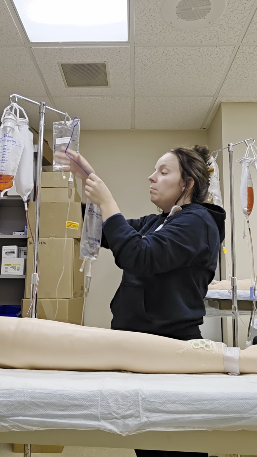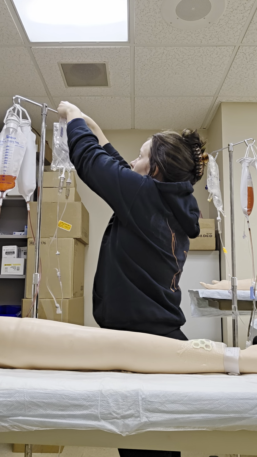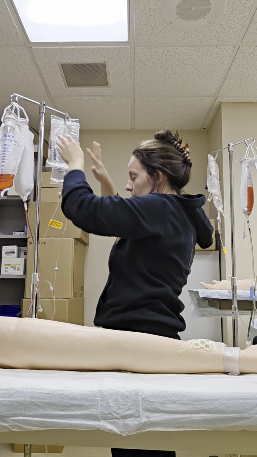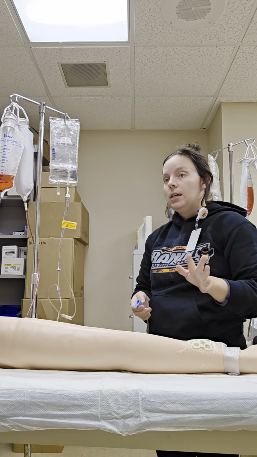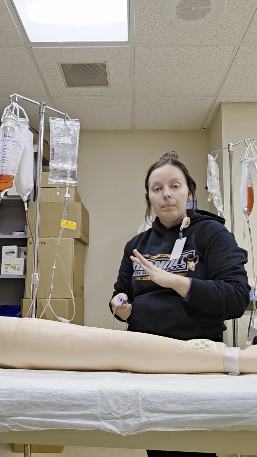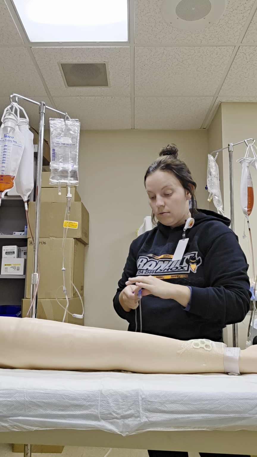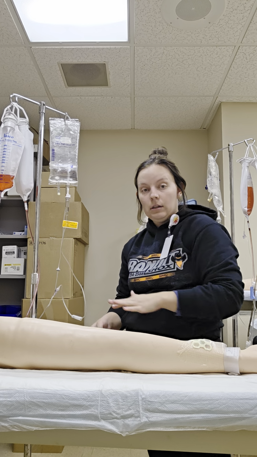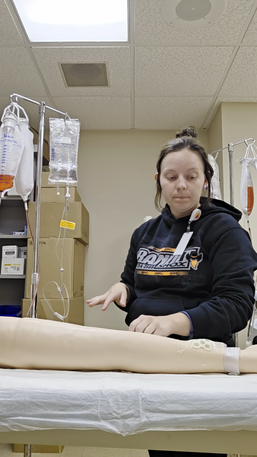I'm going to go ahead and put my primary bag back up here. Primary bag is hung back up. And then I would go ahead and ensure that I'm putting my flow rate back on my primary tubing to the way it was. So flow rate is correct for the primary tubing.